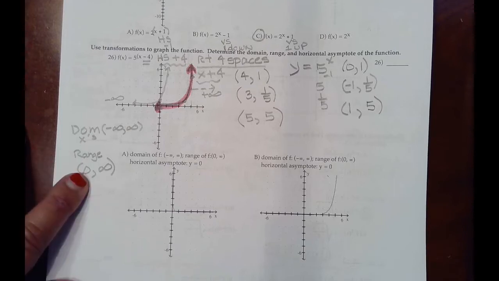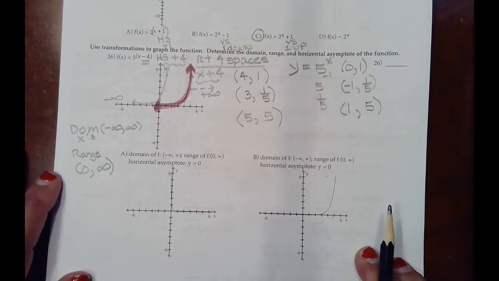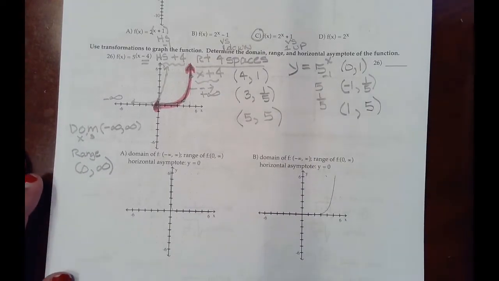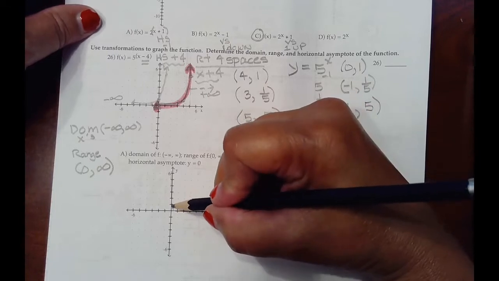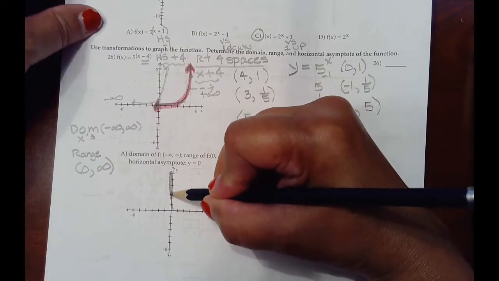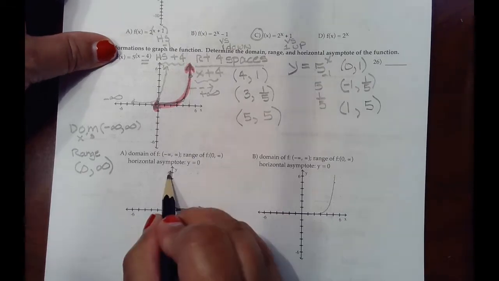Let's see. I don't even see a graph here. Oh, there is one right here, but it's so light that you actually can't see it. Let's see for numbers. Yeah, it looks like there's a piece of it right here. It's just really light. That's not the answer, though.